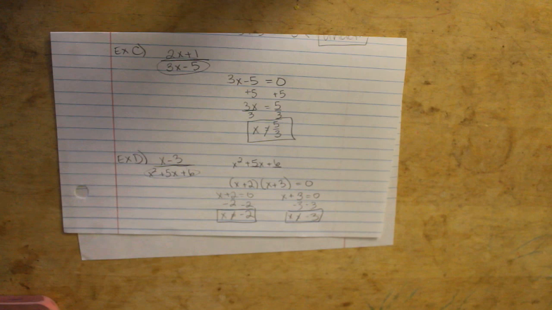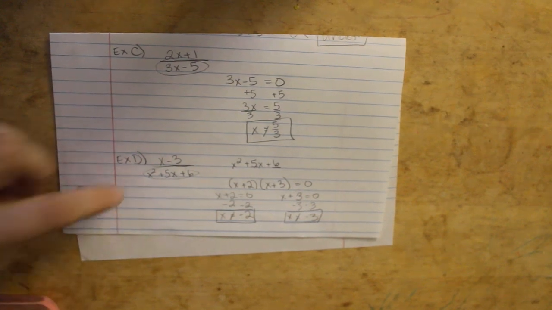Okay, good luck. Let me know if you guys have any questions, and tomorrow we are reviewing factoring, so don't panic about example D. We're going to go over it again.